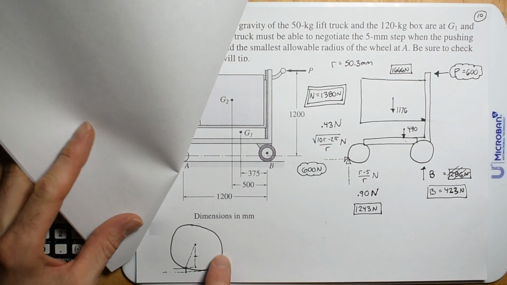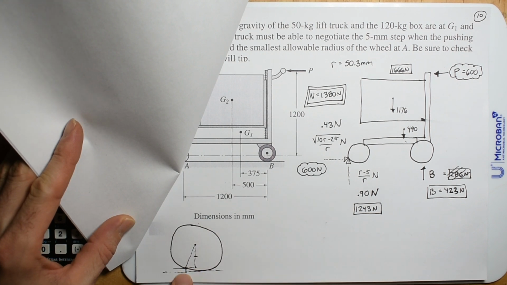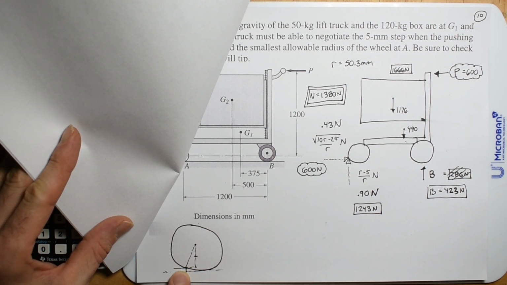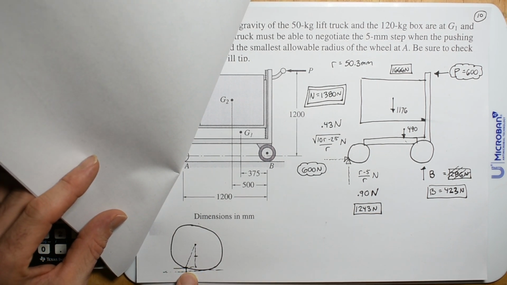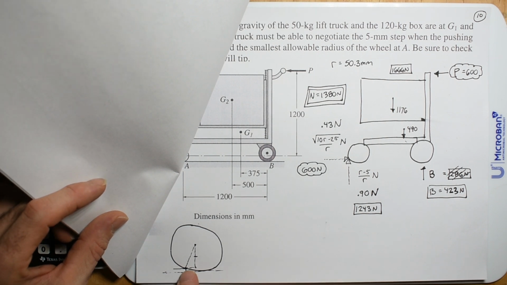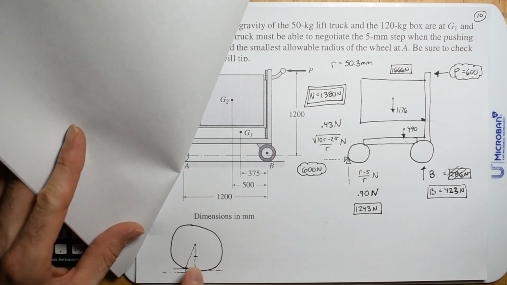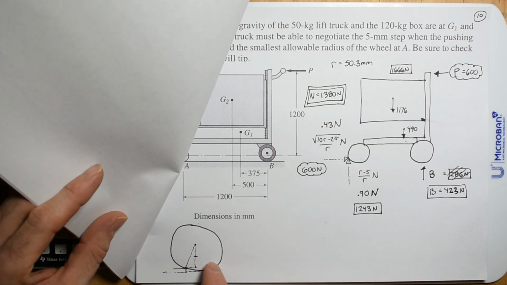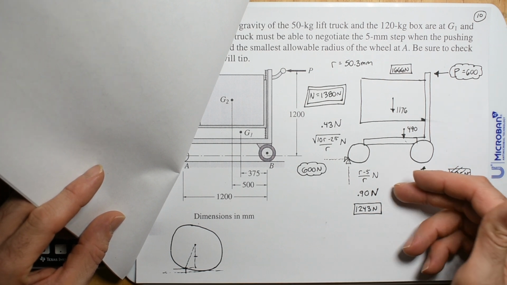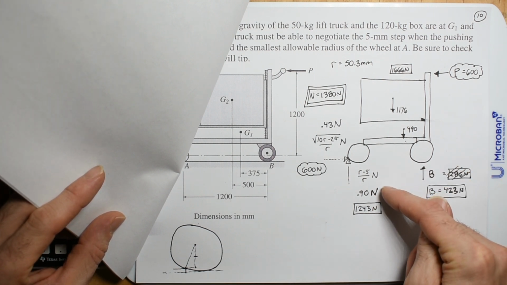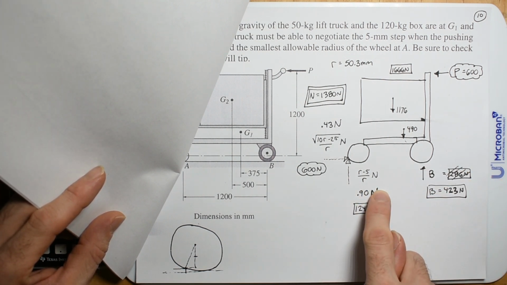If the wheel is super big, and this little step, this 5 millimeter step, is really small, then the vertical component becomes pretty large. Even though it seems to be at an angle and you can't tell if the vertical component is large, here's the final solution: the vertical component is 0.9 times the normal force.